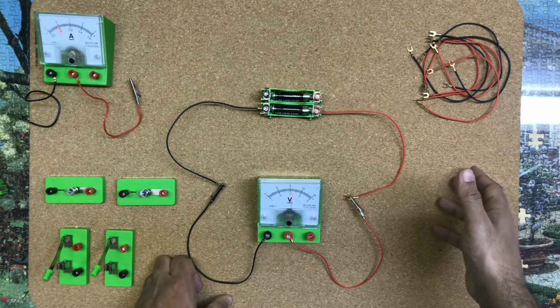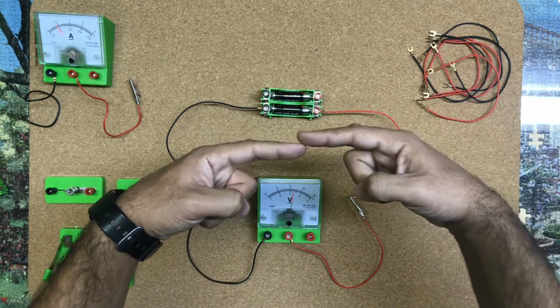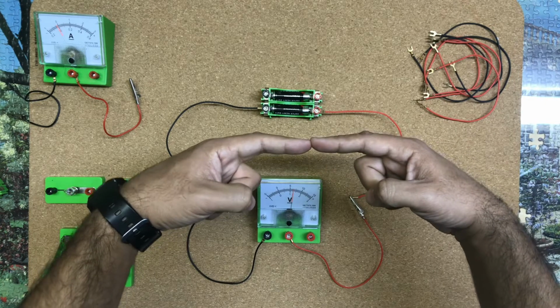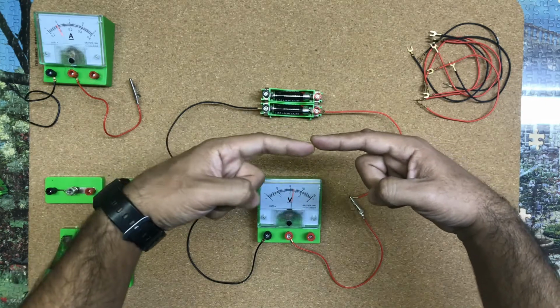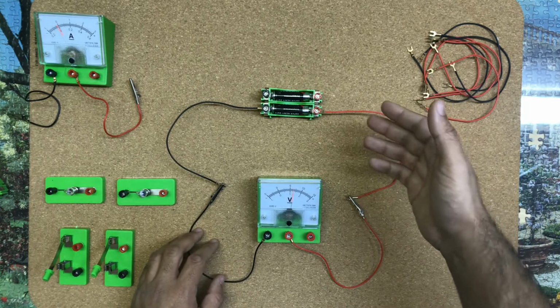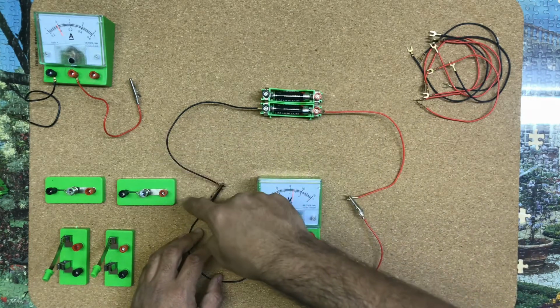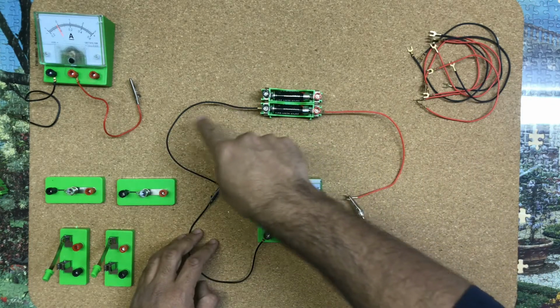When we connected it in series, the charge had to go through two cells. So first going through the first one, gaining 1.3, then going through the second one, getting another 1.3, giving us a total of 2.6 volts. But here it's not the case. Here a charge can either go through the upper cell and pass on, or through the lower cell and pass on.